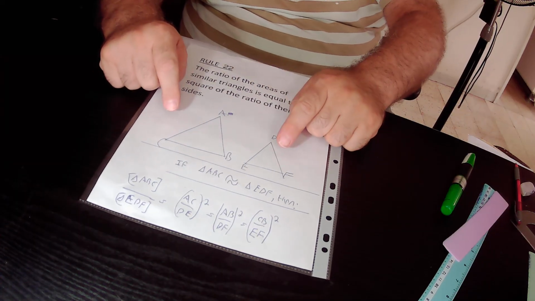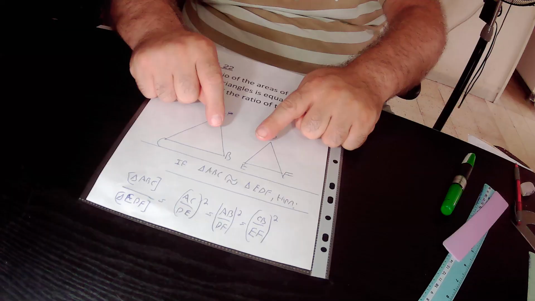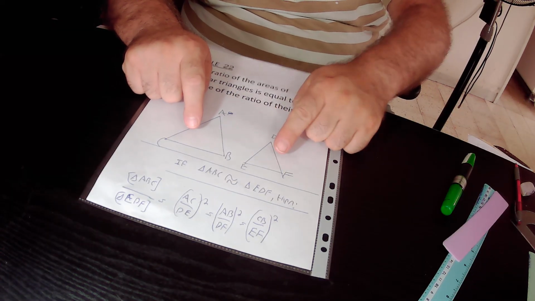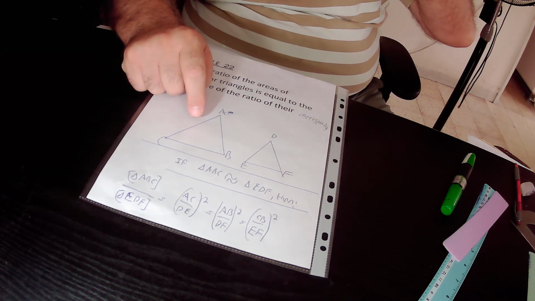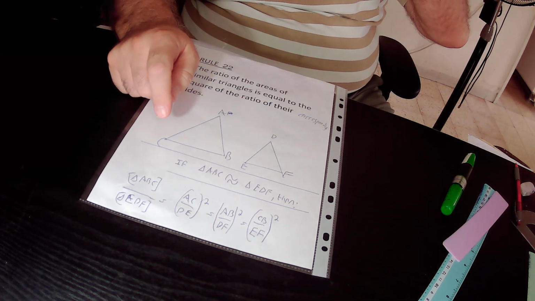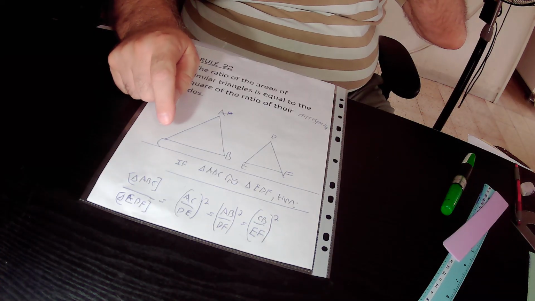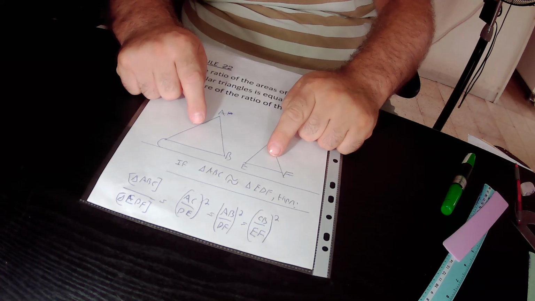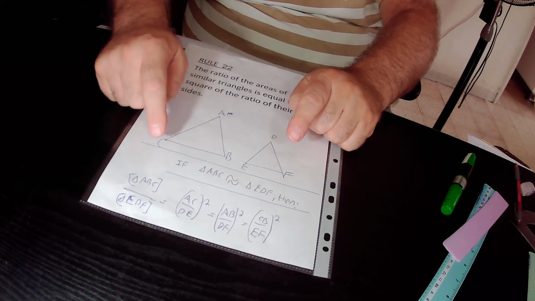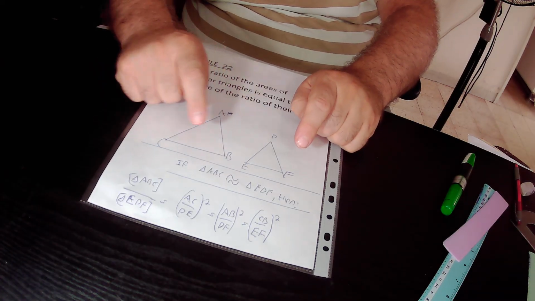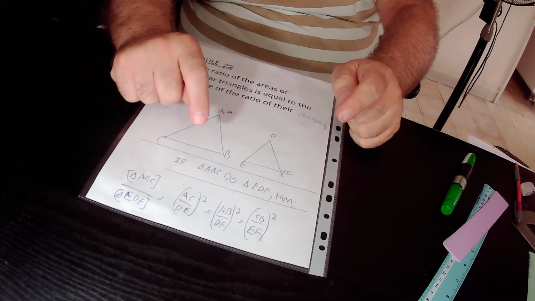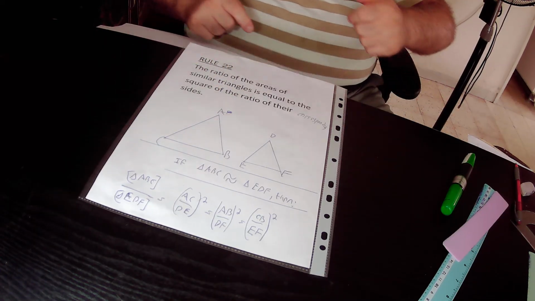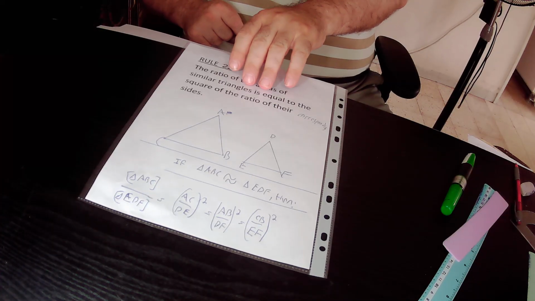And finally, CB is the corresponding side of side EF, and the square of the ratio of those two corresponding sides is CB over EF squared. Okay, so the ratio between the areas of those two similar triangles, the area of triangle ABC over the area of triangle DEF, equals the square of the ratio of their corresponding sides. So we can implement rule 22 in our drawing.